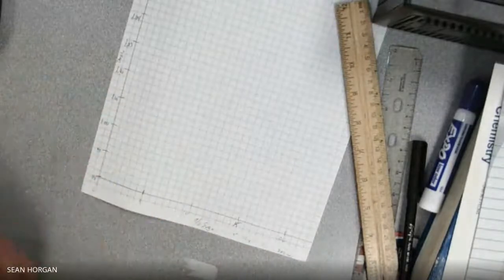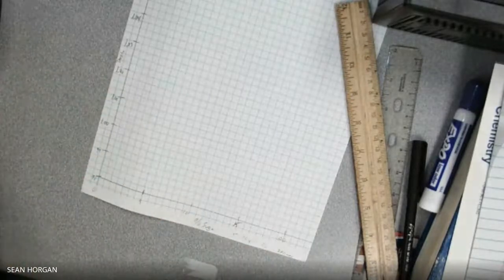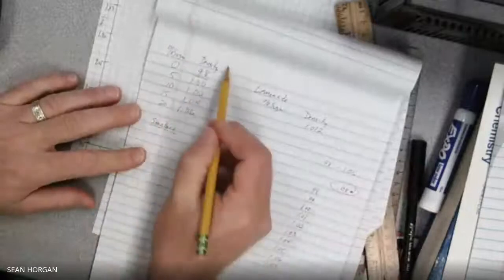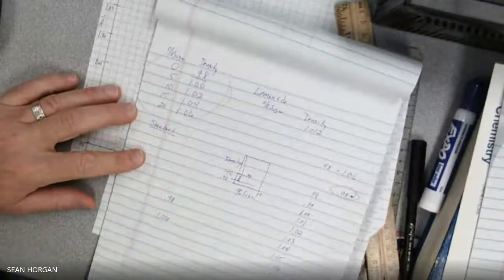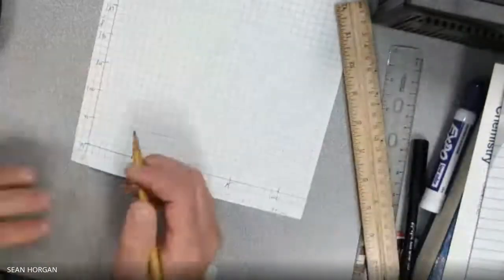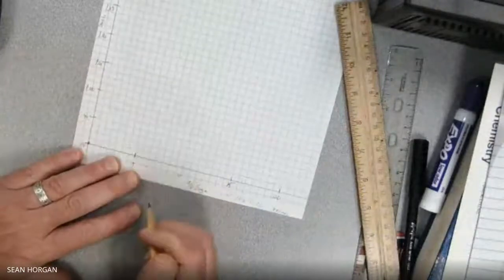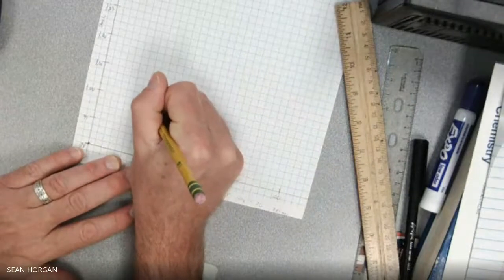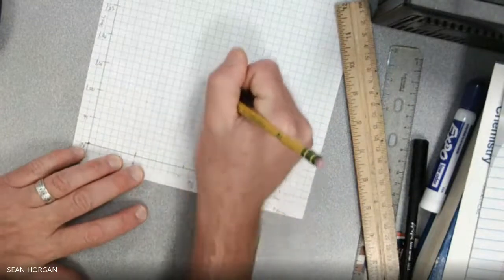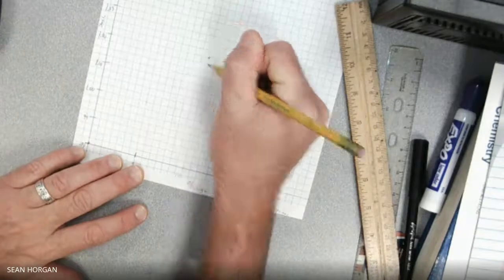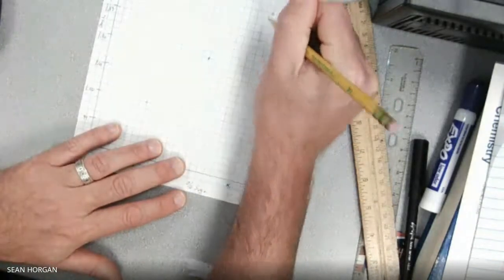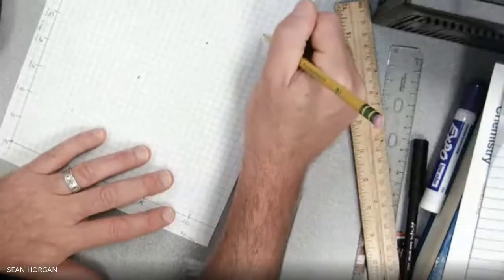Now I'd use my numbers. What did I do with my numbers? And there they are. And I'd plot these. So I'm going to take a minute and plot those. So I go to 0 and 0.98, so that'll be there. 5 and 1.00, there. 10 and 1.02. 15 and 1.04. And then 20 and 1.06.